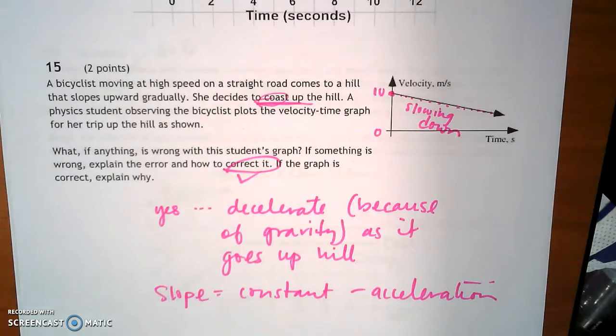So those are the solutions for the written part. Please check back at the next video for the solutions to the multiple choice.